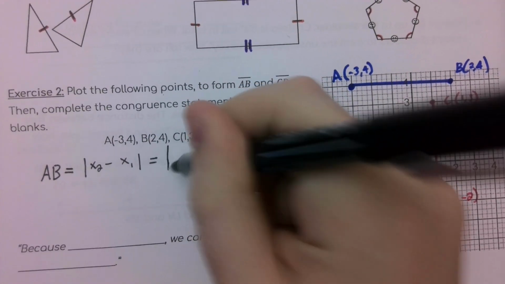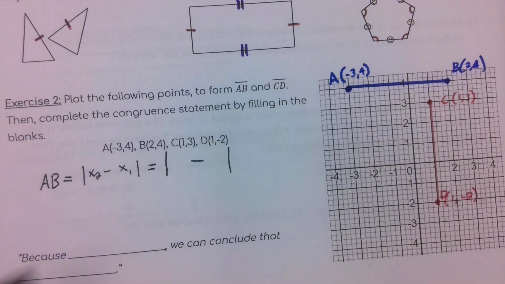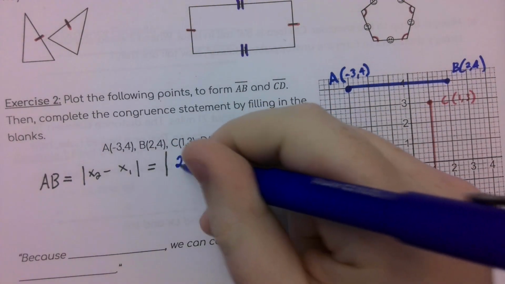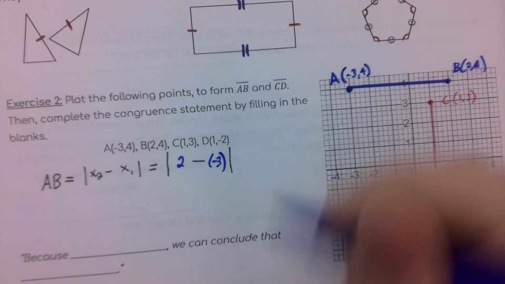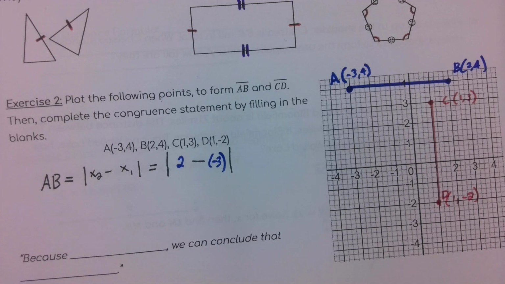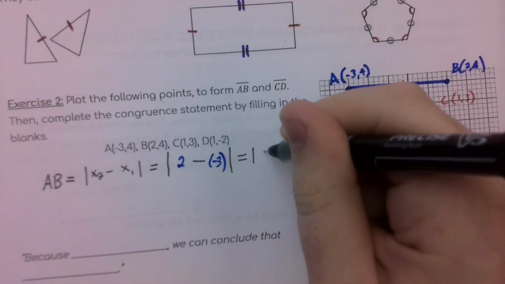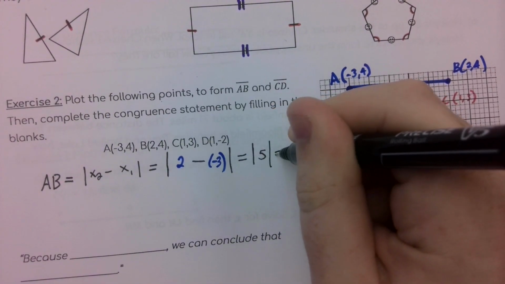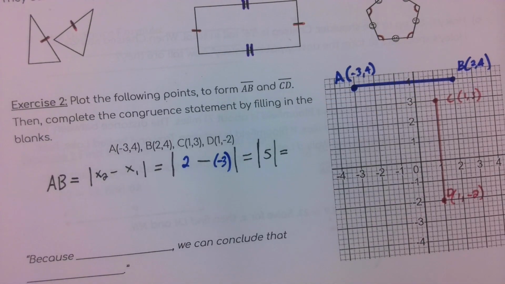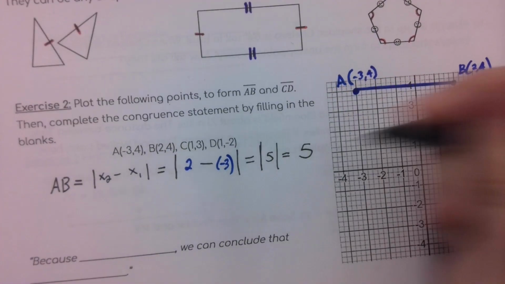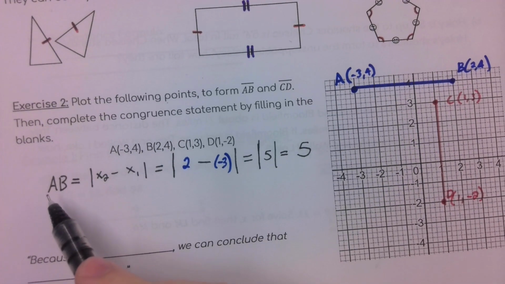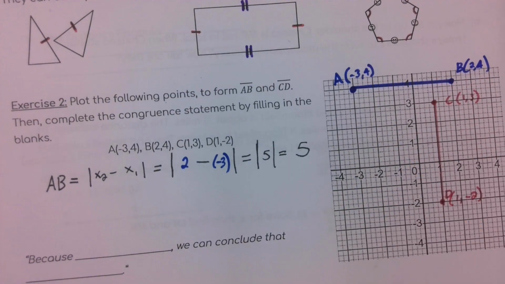Instead, let's plug in the two x coordinates that we were given. I like to go with the second point and then the first. So our second x coordinate was 2. The first was -3. What's 2 minus -3? Well, that's 5. So we take the absolute value of 5, which, if you recall the absolute value, it just makes negative numbers positive and keeps positive numbers the same. The distance between A and B, or the length of line segment AB, is 5.